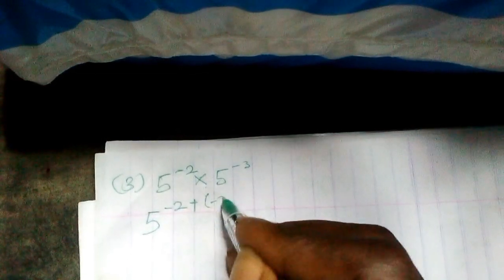Number 3. 5 raised to the power minus 2 times 5 raised to the power minus 3. Let's say you solve it with indices. Write your 5 raised to the power minus 2, right? The times turns to plus, so write minus 3, right? So write your 5 out like this, and put your minus 2. For mathematics, how do you go about this thing?